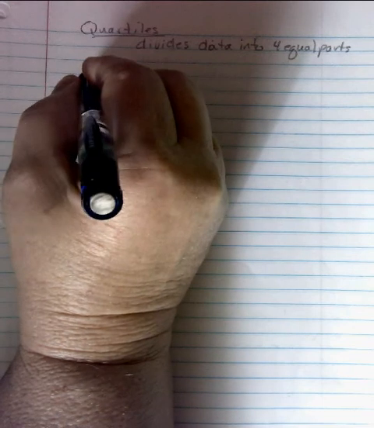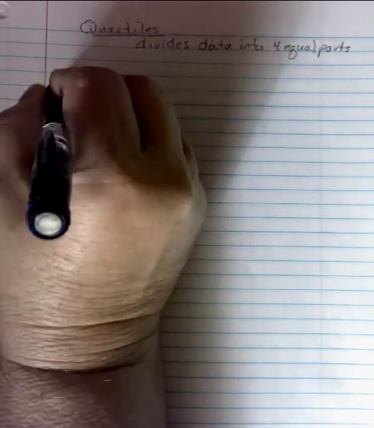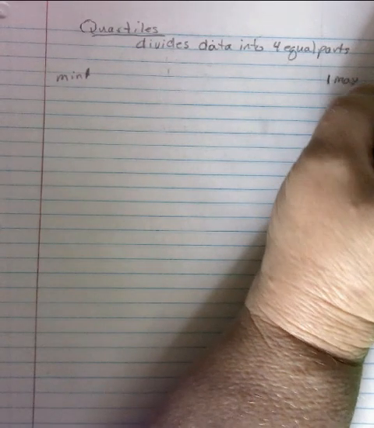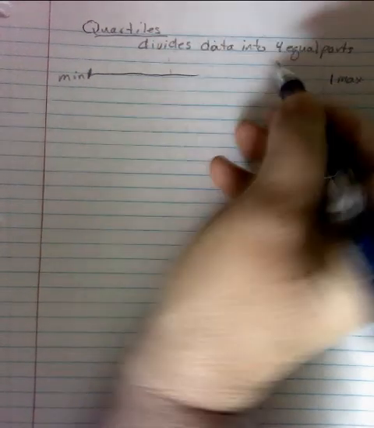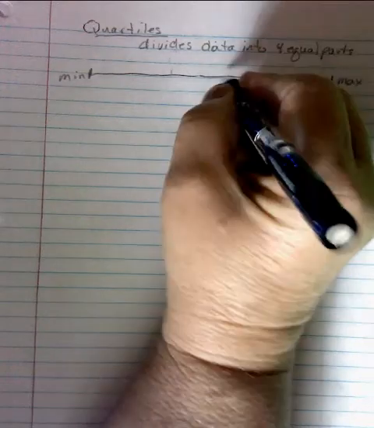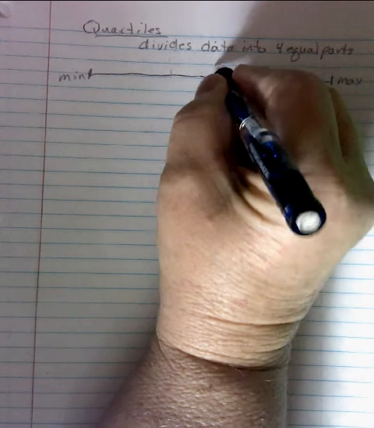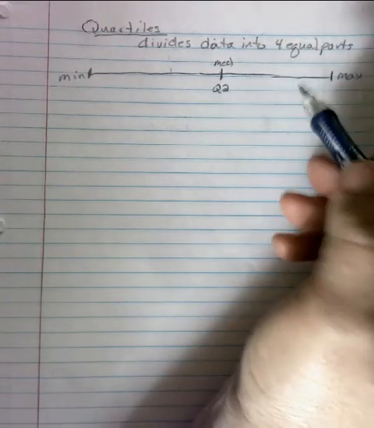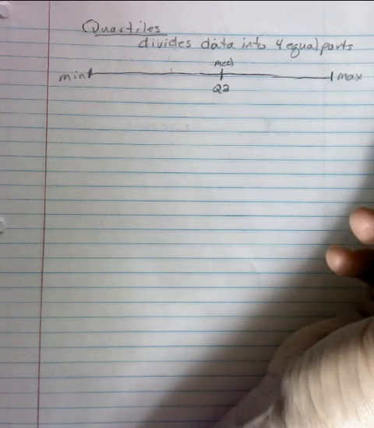If this was our data set, and this was our smallest value, which we call our minimum, and this was our largest value, which we call our maximum, and all the data is in between. What we would do to the data is first find the middle value, which is the median. And of course, when we're talking about quartiles, we would call this quartile 2. So the median and quartile 2 are exactly the same thing. They have the exact same value. Whether you call it quartile 2 or the median, you are finding the same exact value, which is the middle value of your data.